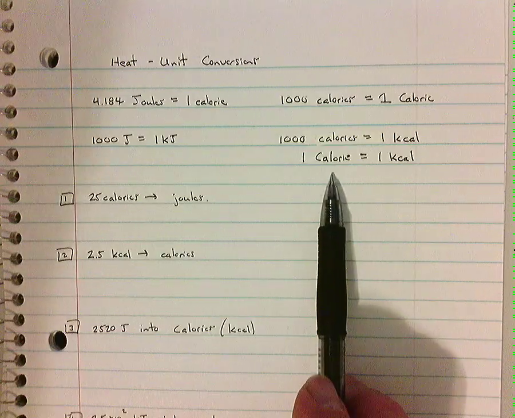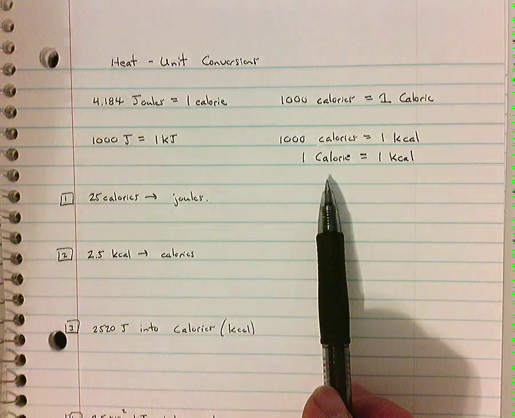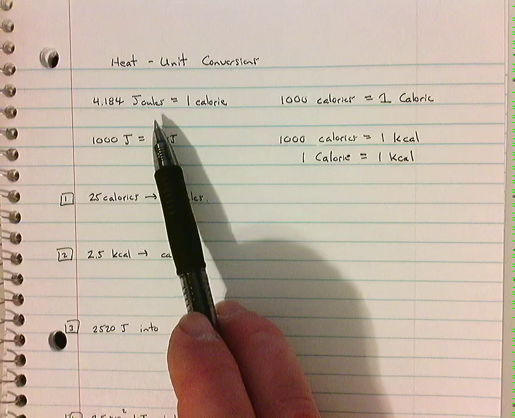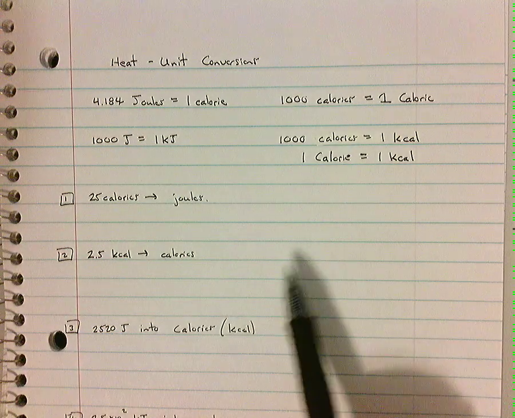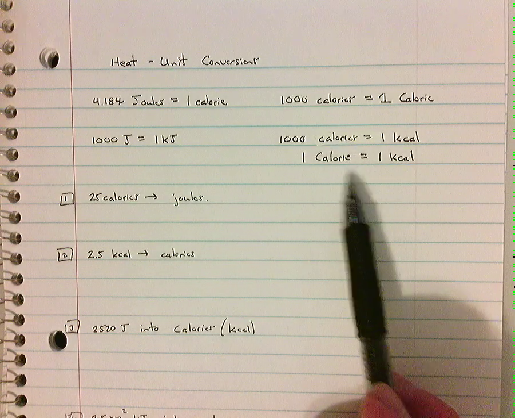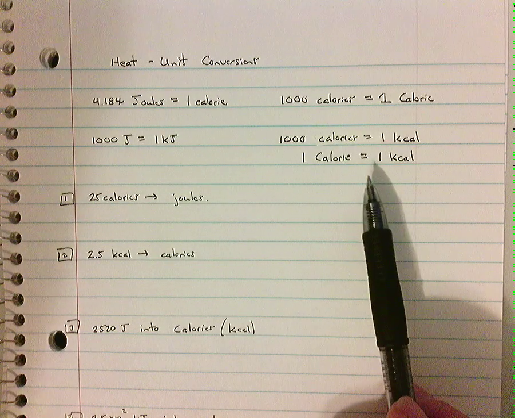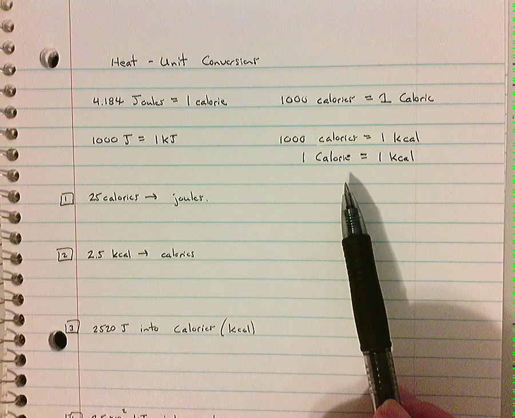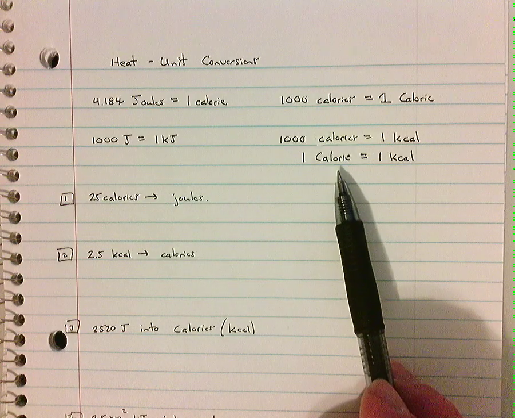A capital C calorie is what you see on your cereal box. And so ultimately the American public didn't want to know that they were consuming 224,000 joules of energy a day, or even 22,000 little c calories, which is why we use that capital C calorie or kilocalorie, because the American public is much more used to and receptive to knowing that they take in somewhere between 1,800 and 2,500 capital C calories per day.